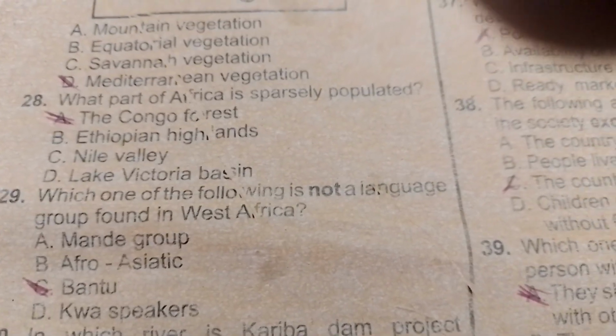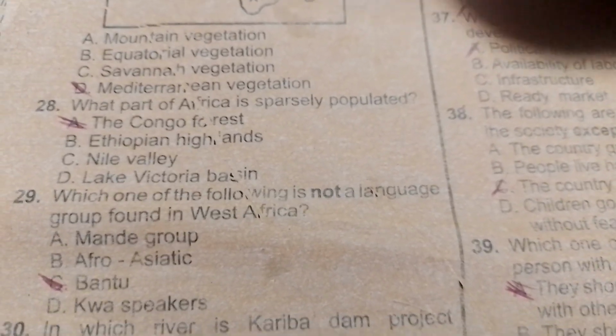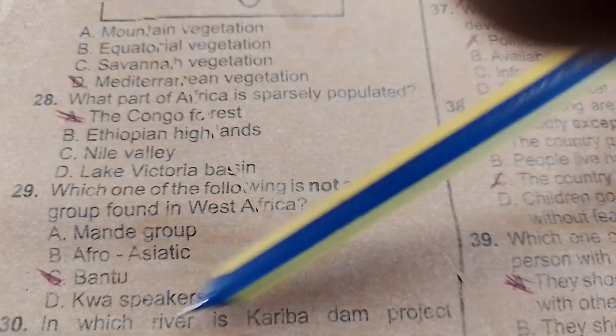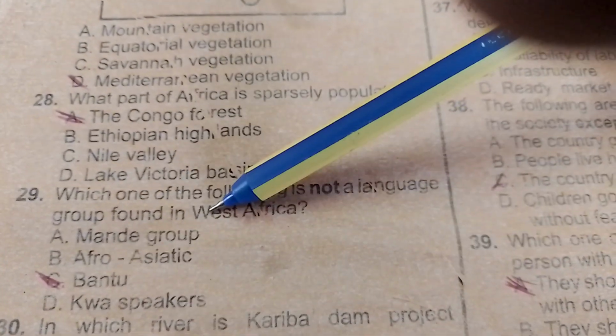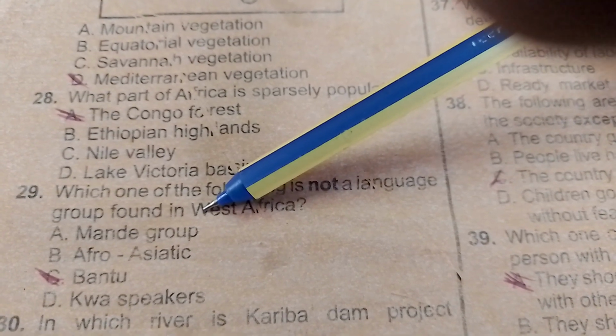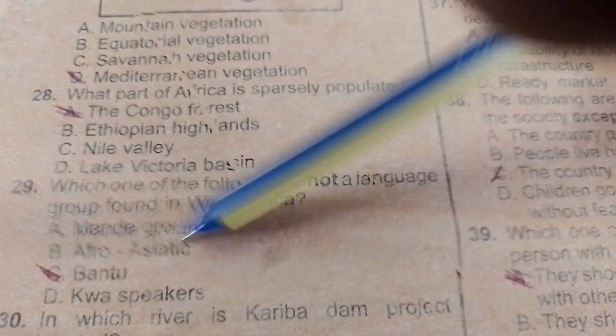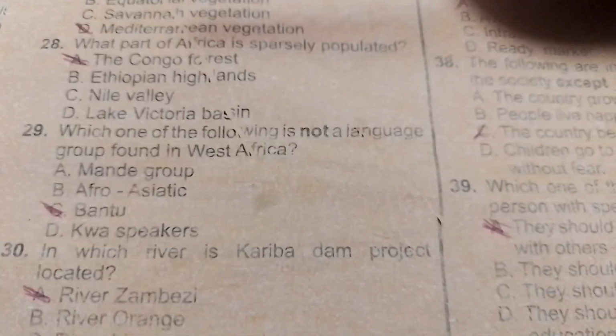Which one of the following is not a language group found in West Africa? Bantus are not found in West Africa. They are found in the central part of Africa, the southern part of Africa, and the eastern. Mande speakers, these are members in West Africa. Kwa speakers are the largest group. The Afroasiatic, the smallest group in West Africa.